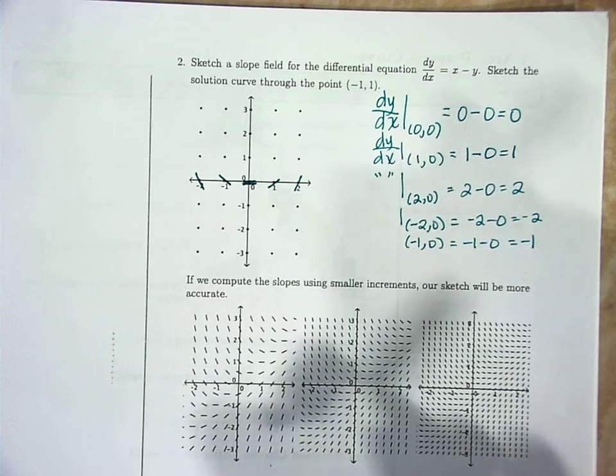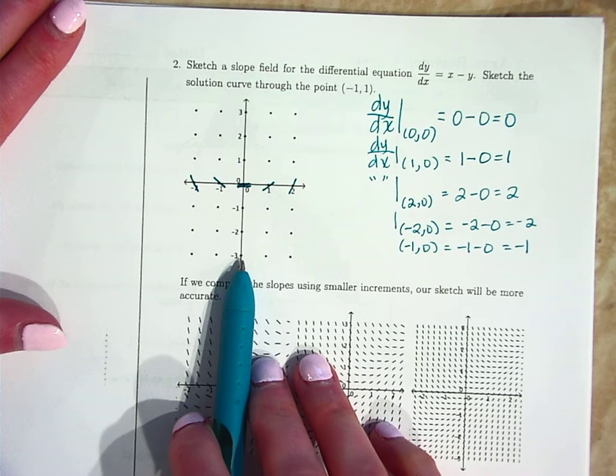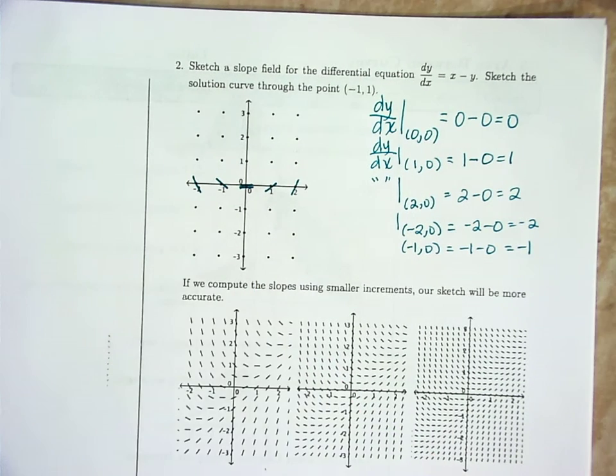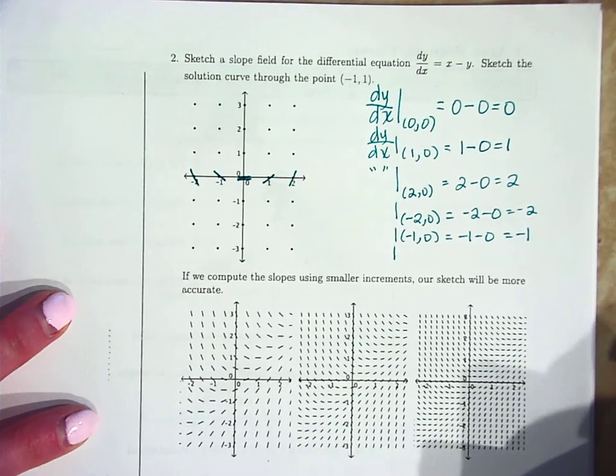Okay. Sometimes the slope field does take a little bit of time to draw. Some slope fields are quicker to draw than others. For this one, you do need to go and check what the slope is going to be at each of these points. For the sake of time, we'll do one more together and then I'll fill in what the rest of it is going to look like.